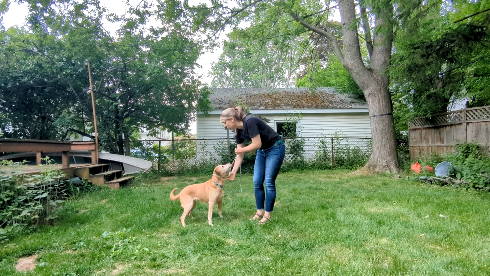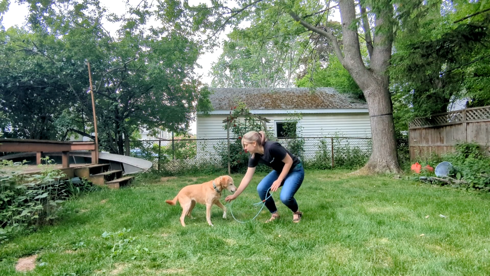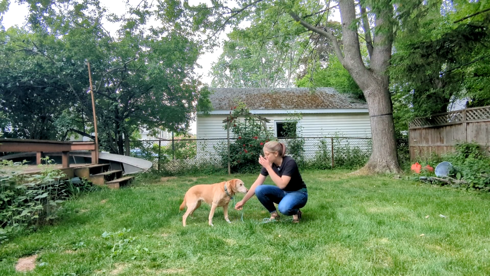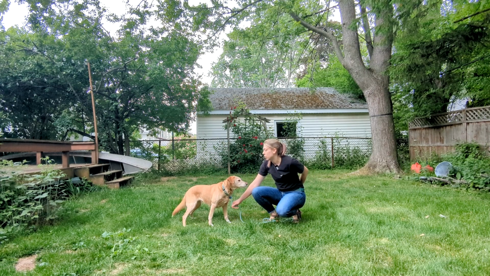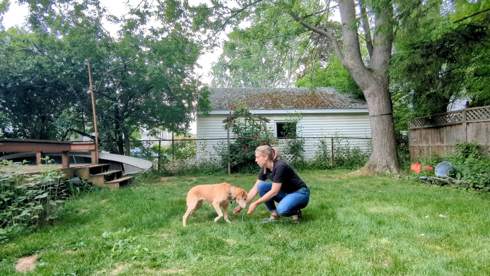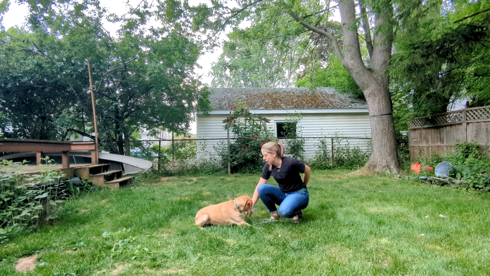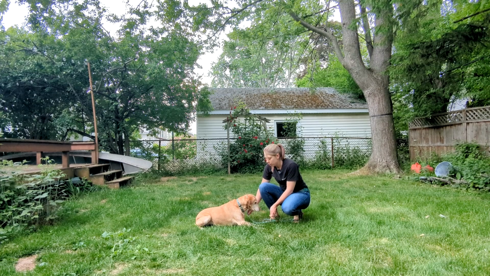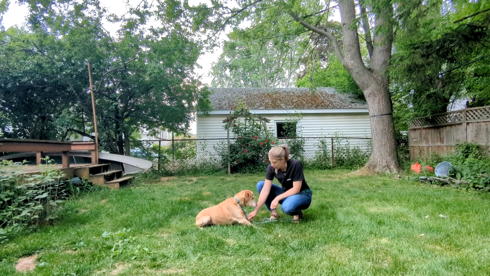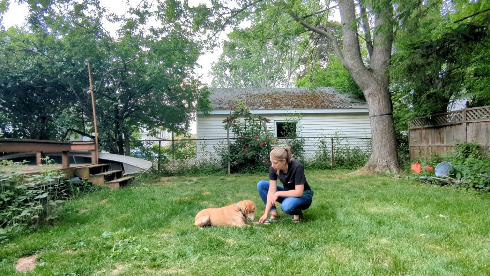We'll play around with this down. I'm not sure we've done this with her, so let's see how it goes. And this one I may actually use the food to help shape her into the behavior because I want her to start looking at that pressure as a cue and not just something to tolerate. Little elbows, not on the ground. Down. Good.